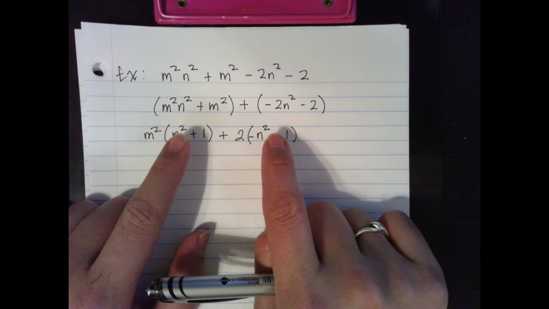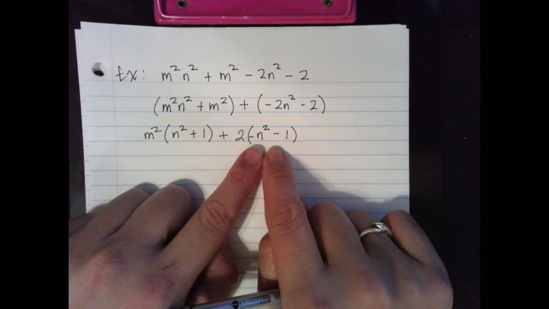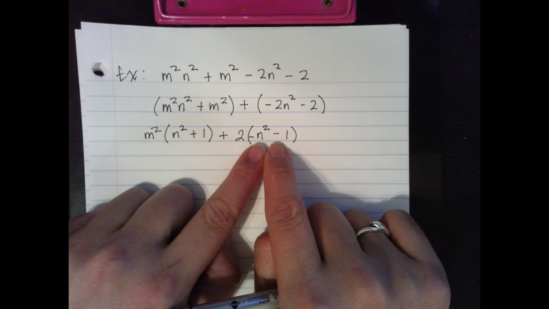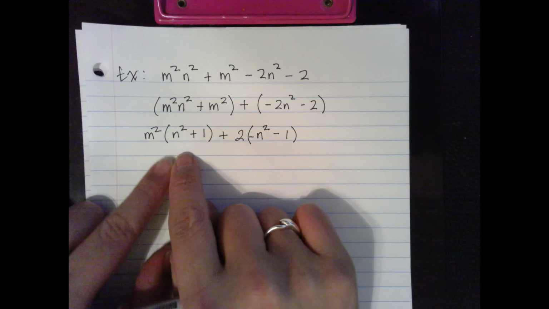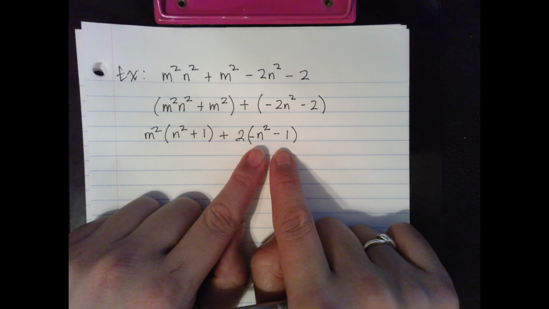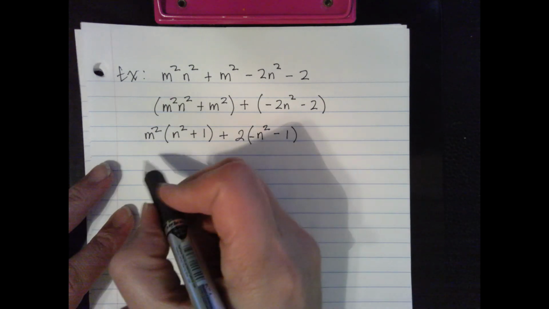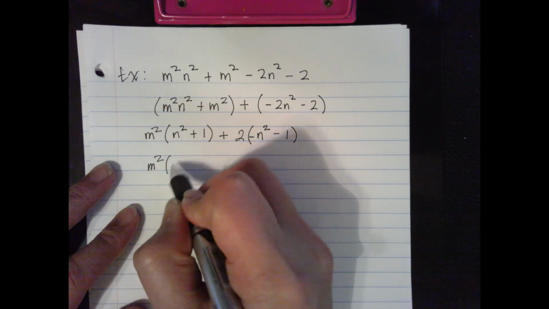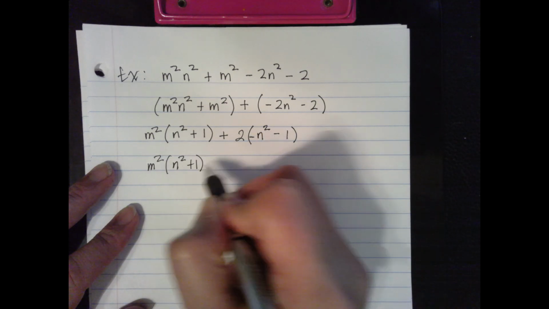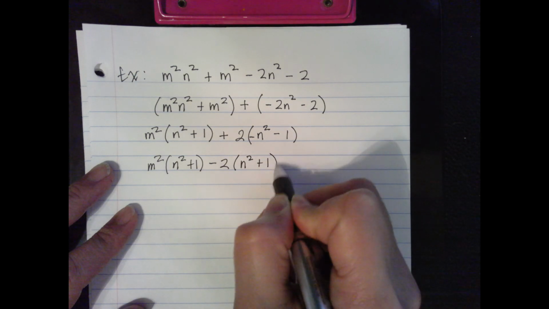So if you see this, all you have to do in this set is to factor out a negative 1. Technically, you could factor out a negative 1 from here, but since we see the negative 1 over here, let's take it from here. So I have m squared times n squared plus 1 minus 2 times n squared plus 1.